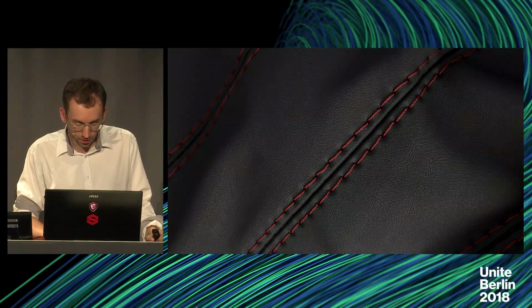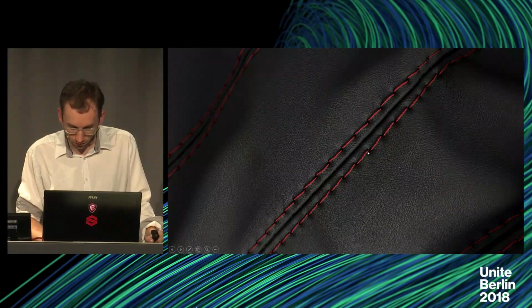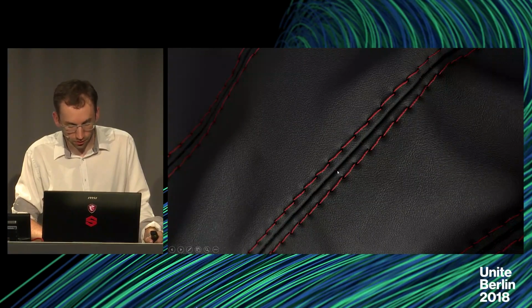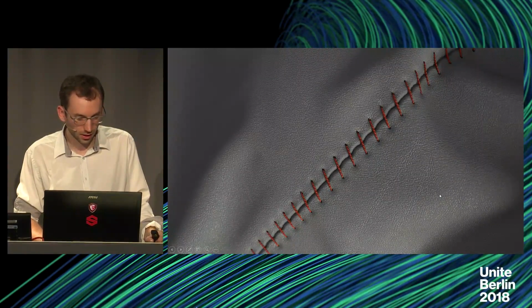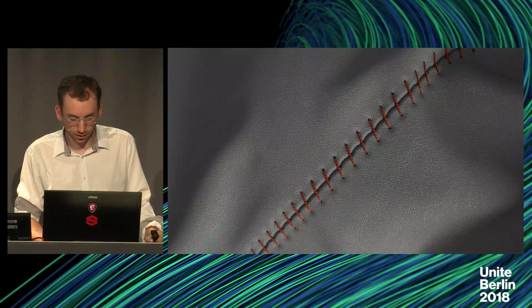And we wanted to get the tensions of the stitches and also to see that it's coming back and forth. That's the kind of topic that we try to tackle.